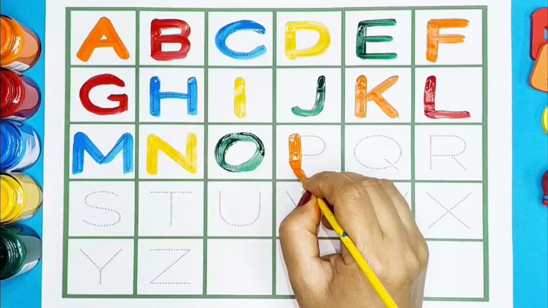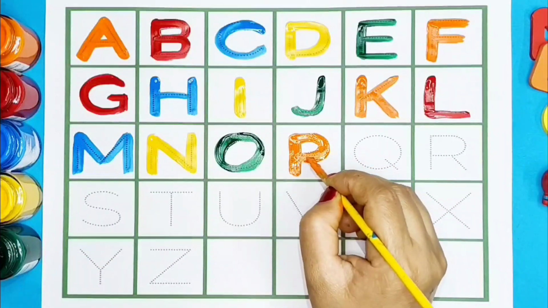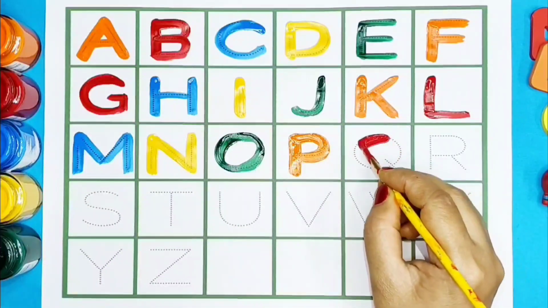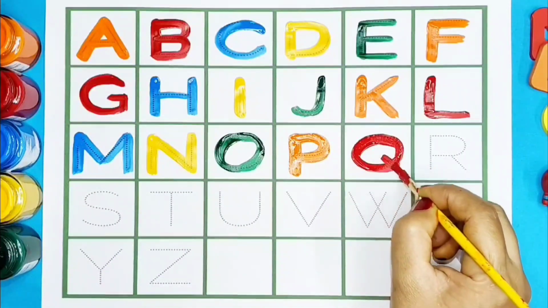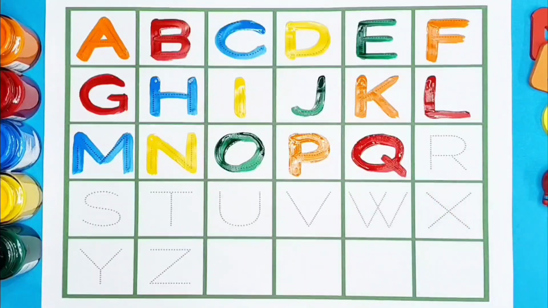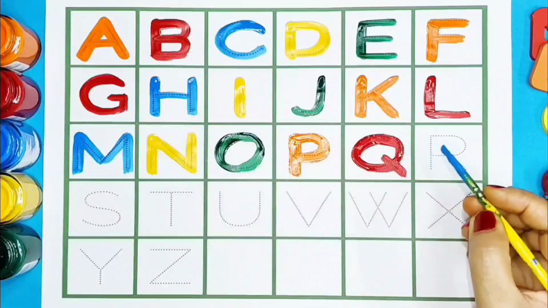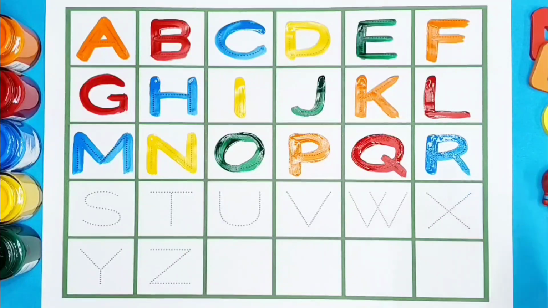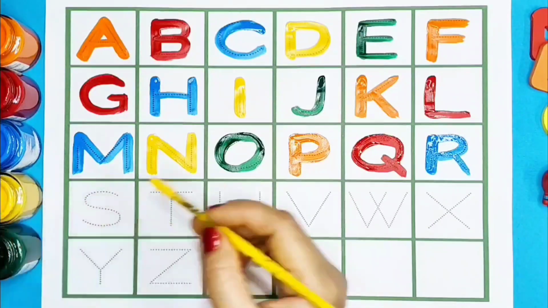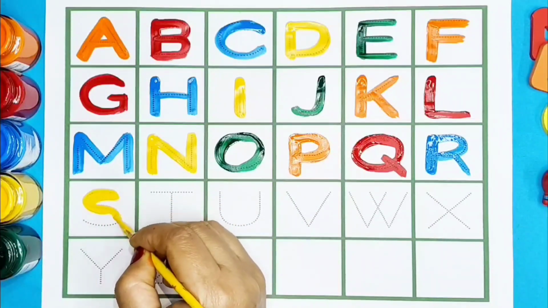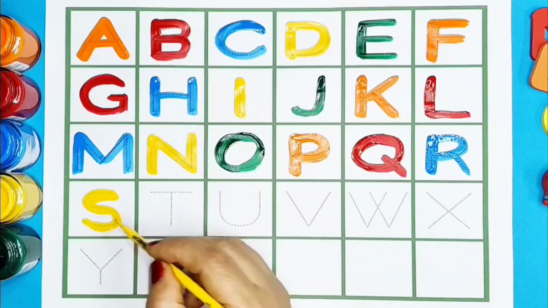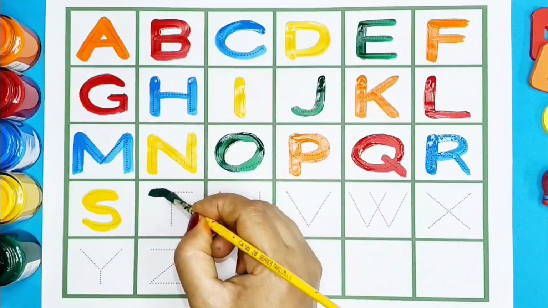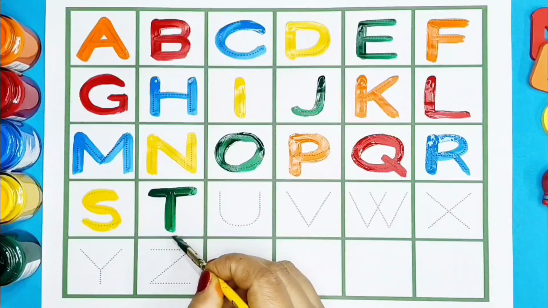Orange color. P for pencil. Red color. Q for queen. Sky blue color. R for rainbow. Yellow color. S for sun. Dark green color. T for tiger.